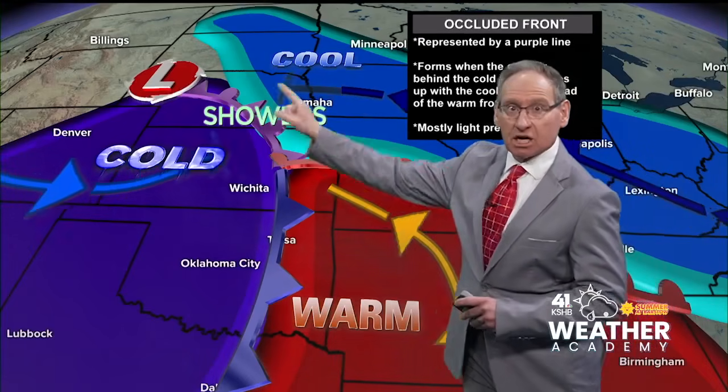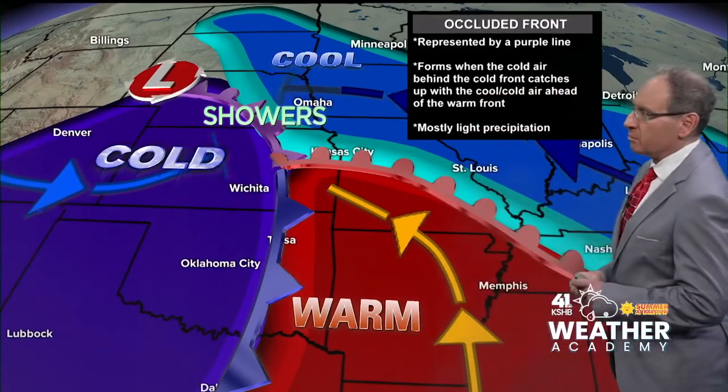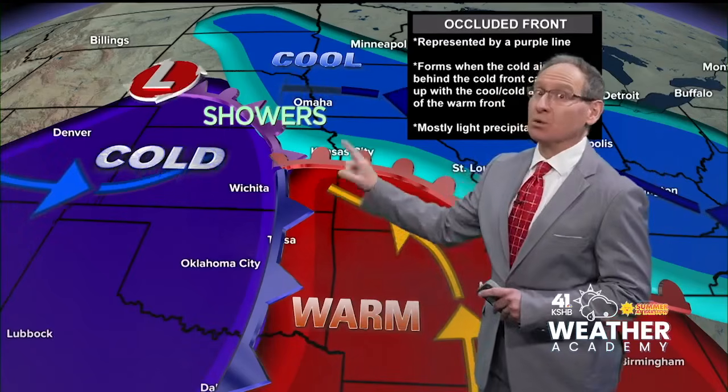a storm system because the storm system needs the colder air and the warmer air. But when the warmer air gets cut off from the main storm, it's in the weakening phase, and you get these occluded fronts. And sometimes we'll show that here by a purple line. You get mostly light precipitation. We get them all here in Kansas City, the cold fronts, the warm fronts, the occluded fronts. Hopefully we won't have to deal with severe weather with any of these fronts.